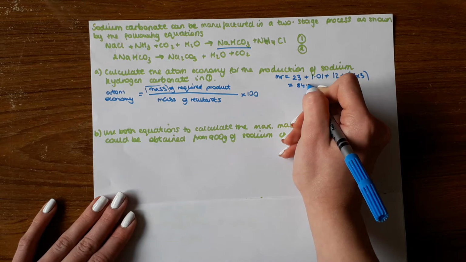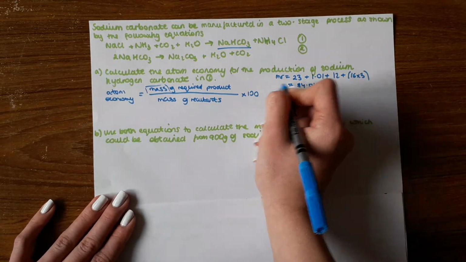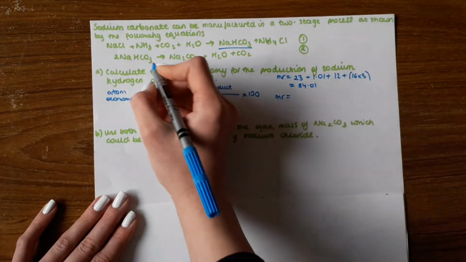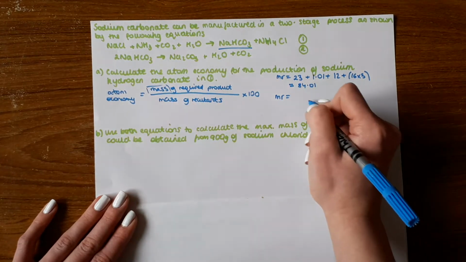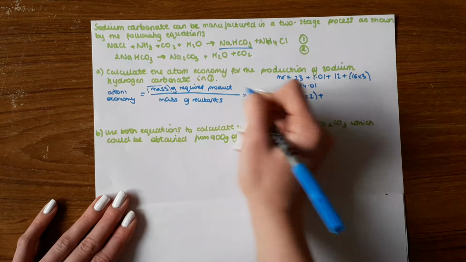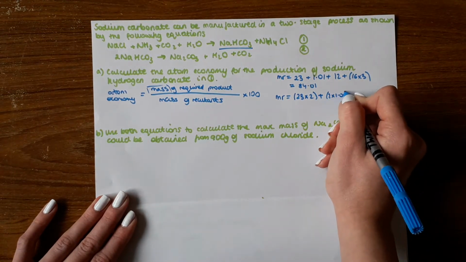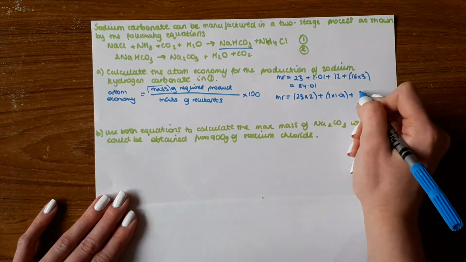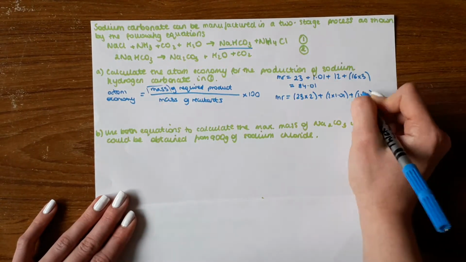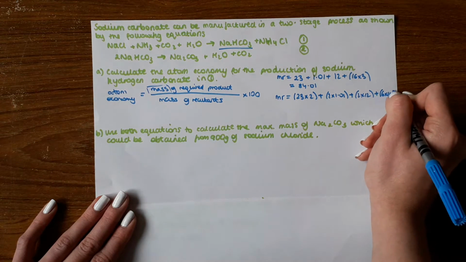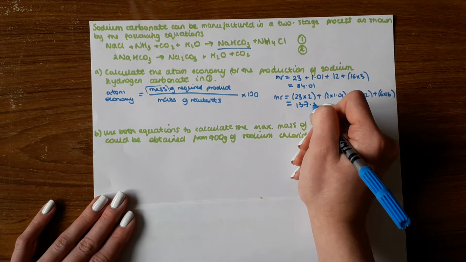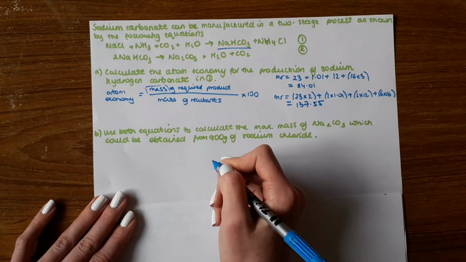This gives you 84.01. Now we want to find the mass of all the reactants, so the MR for all the reactants. So you've got 2 sodiums plus 2 hydrogens plus 2 carbons plus 2 times 3, 6 oxygens. And all of this gives you 137.55.